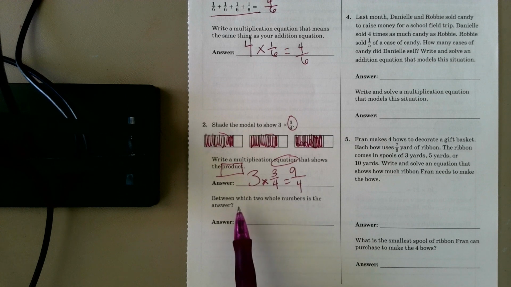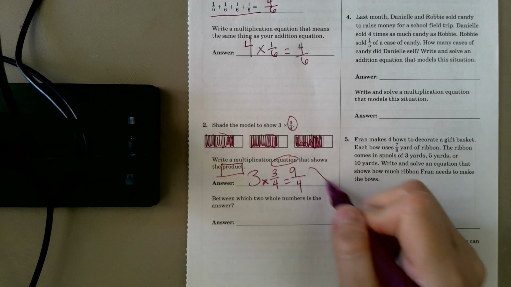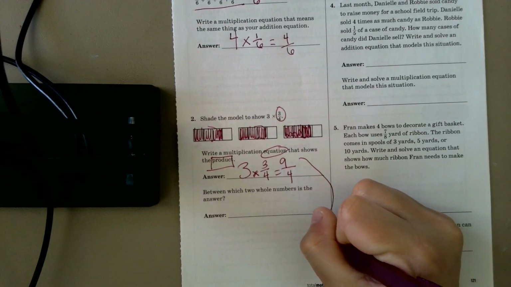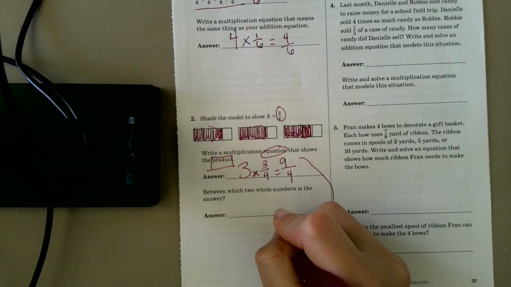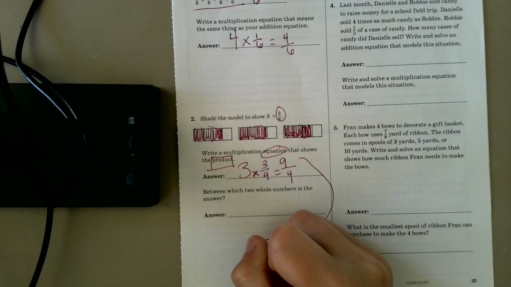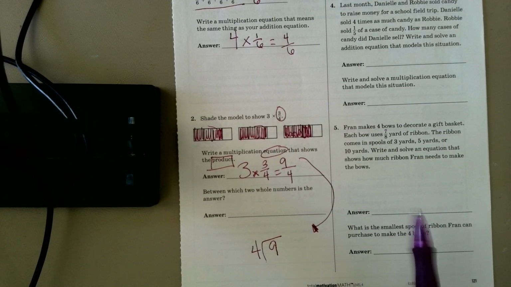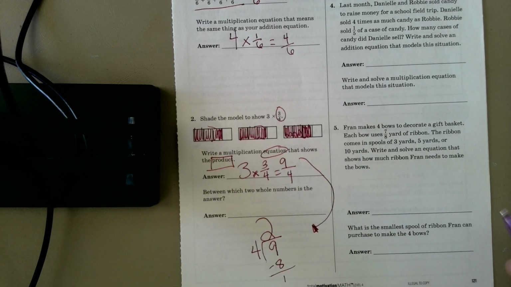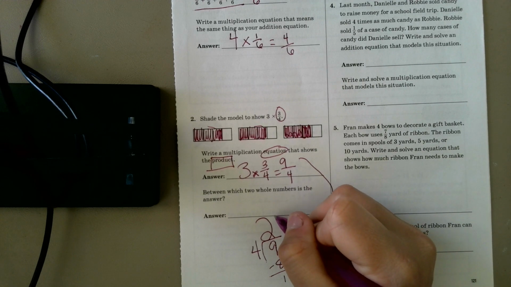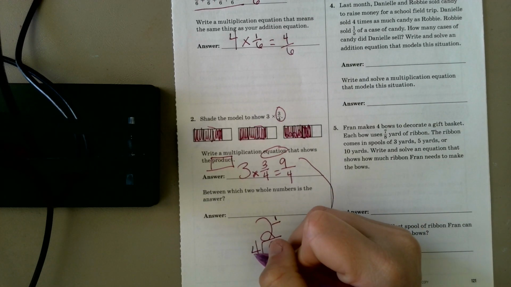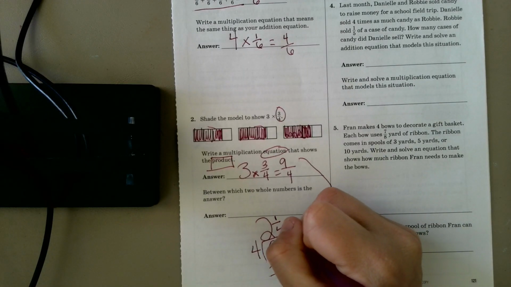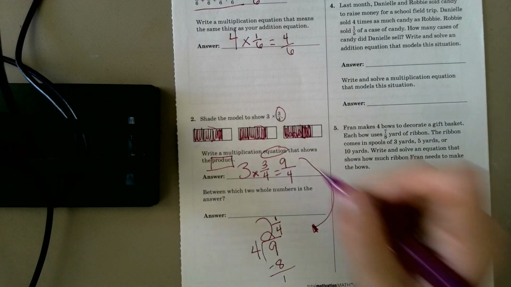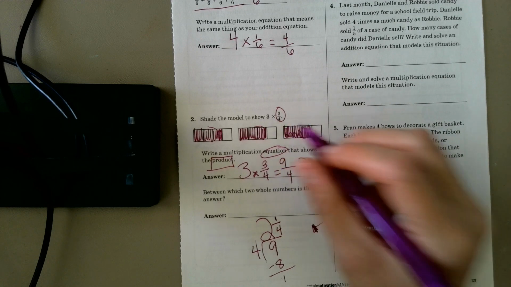Which 2 whole numbers is the answer between? Well, first we need to convert it to a mixed number by dividing. How many times will 4 go into 9 without going over? 2 whole times. 2 times 4 is 8. Subtract, you have 1 left over. That remainder becomes your numerator, and everything is in fourths, so your denominator stays the same. So 2 and 1/4 would be the final product for number 2.